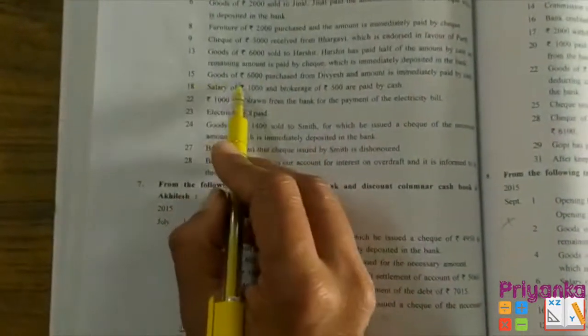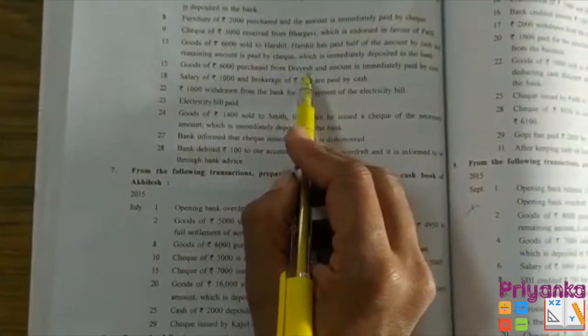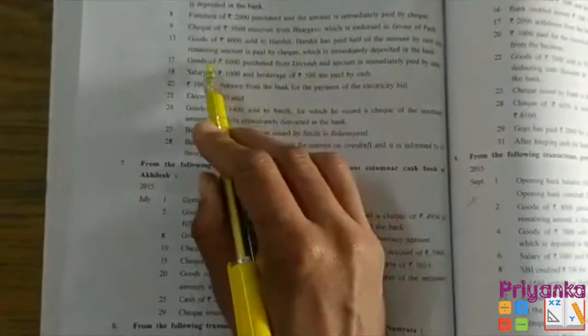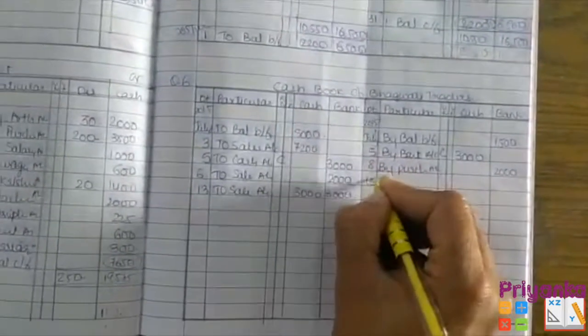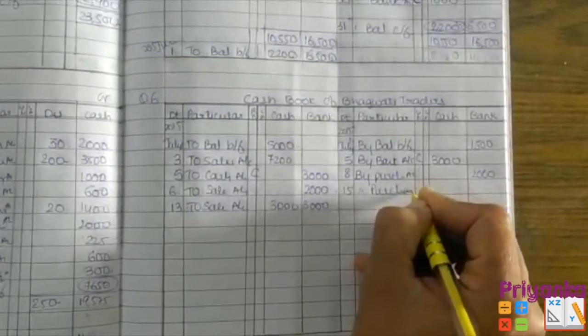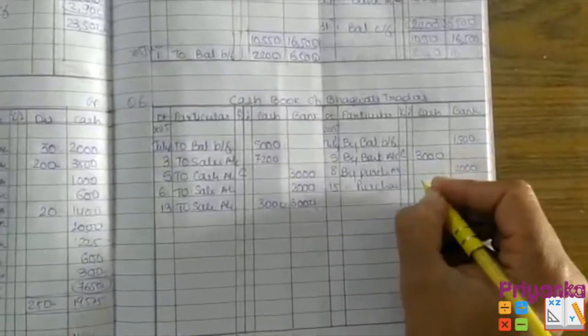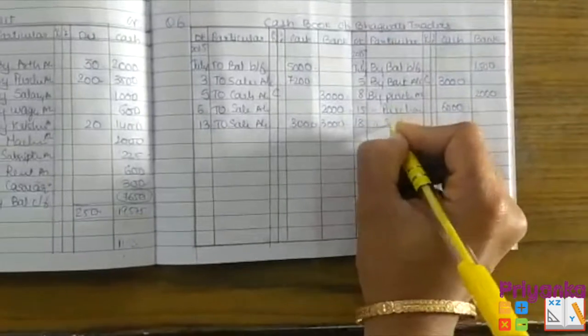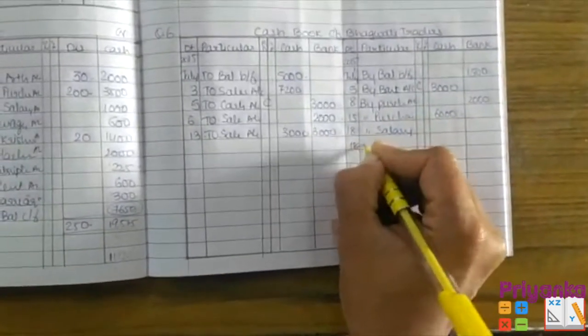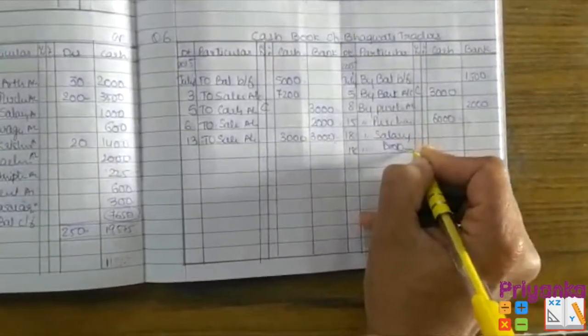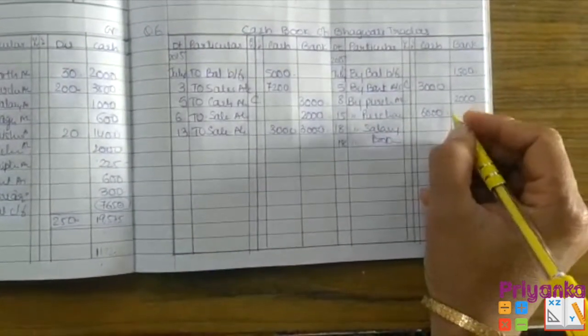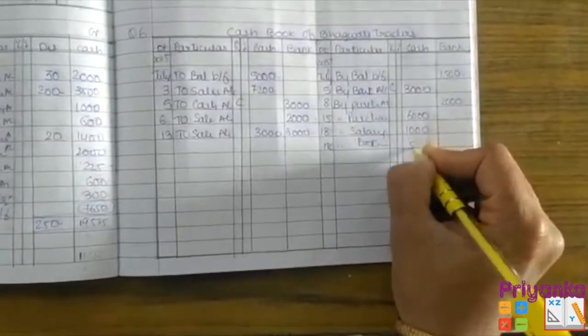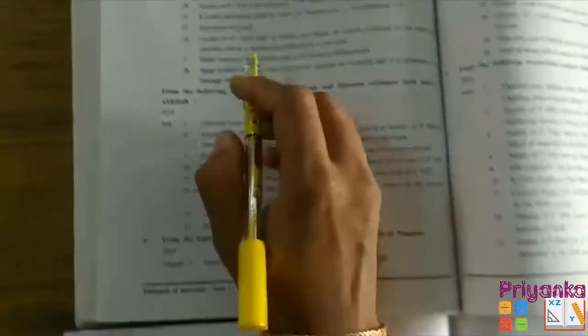Next, 15th one, goods of rupees 6,000 purchased from Deviation, and the amount is paid by cash. So on the 15th, cash is going out for purchase, and the amount has to be shown in the cash column, 6,000. Next, 18th one, salary and brokerage are paid by cash. So again we'll move to the credit side, salary, 18th again, brokerage, and the amount is paid by cash, so take 1,500 into the cash column.